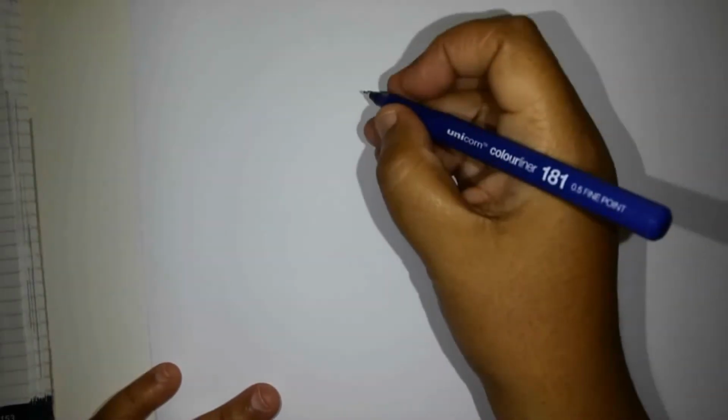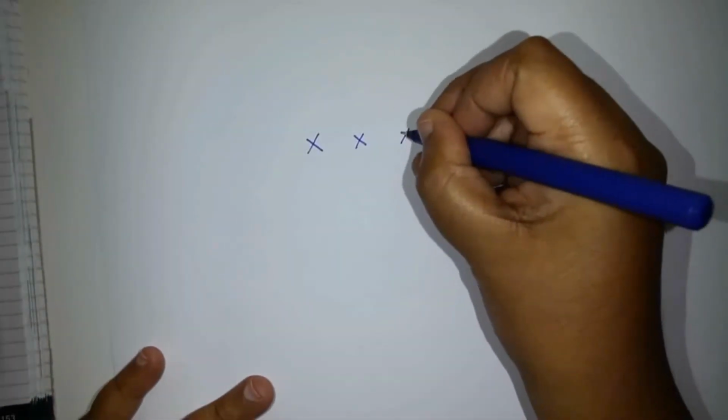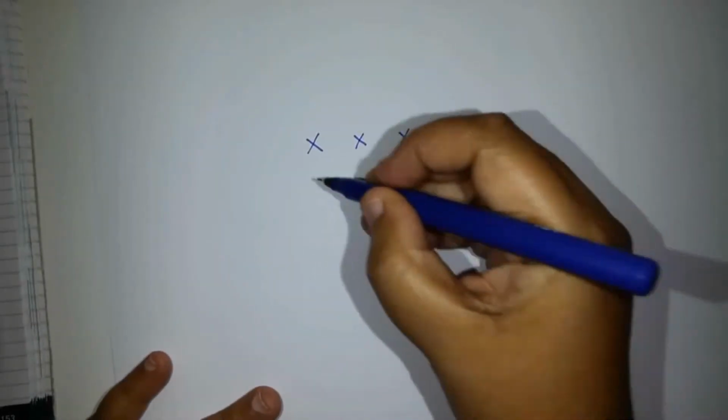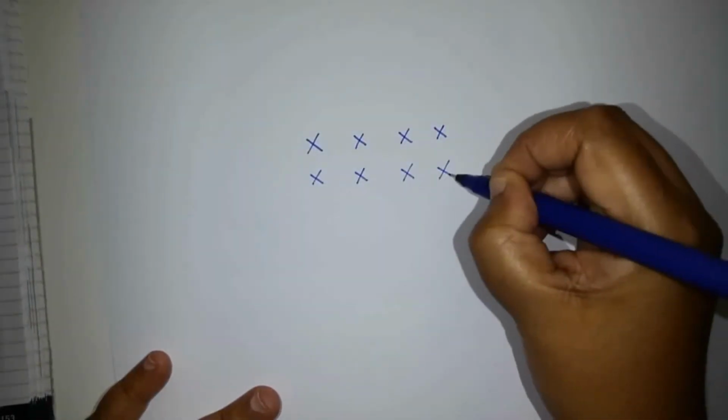Okay, now for the next one, class, I draw a magnetic field. The direction of the magnetic field is into the page.